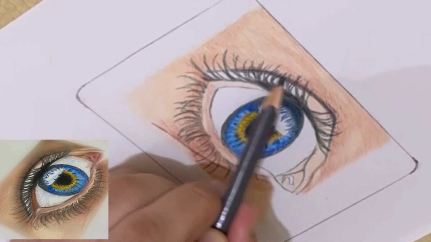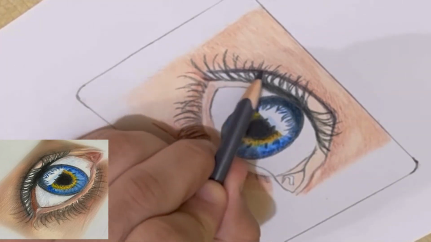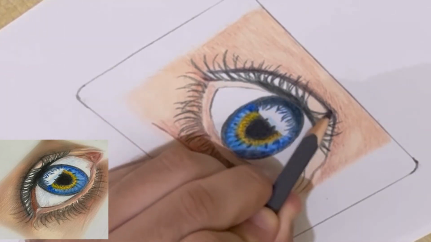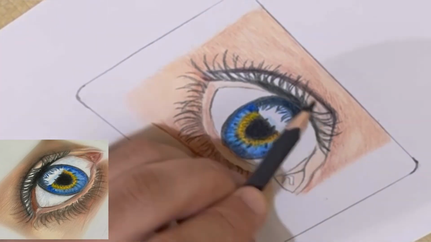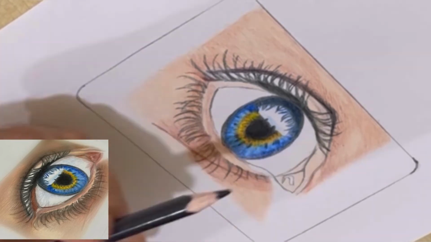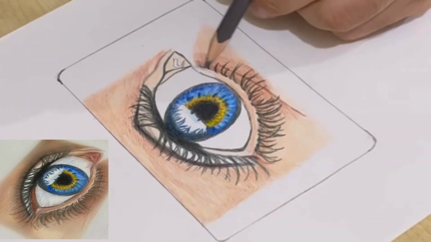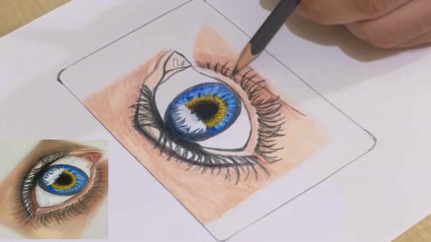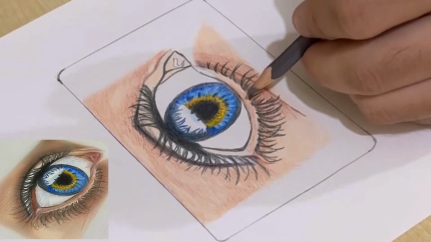Now, keep adding highlights to portions which cast shadows. Keep building volume by adding tone to the form. You can keep pulling out the highlights in the process and giving clarity around the edges. Now that you've blended the skin with darker skin tones, you may start adding pressure to the pencil to further blend the skin. This way, you will keep adding depth to the skin tone and give a smooth texture to the skin.